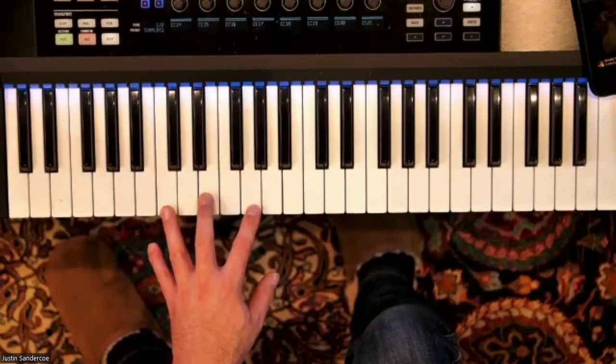Now, we've already talked about this idea of a key, and we talked about the key of C. We're going to muck around in the key of C for a little while now. The key of C has no sharps or flats, right? No black notes involved. If you just plonk around on the piano and make sure you never hit a black note, you're playing in the key of C.